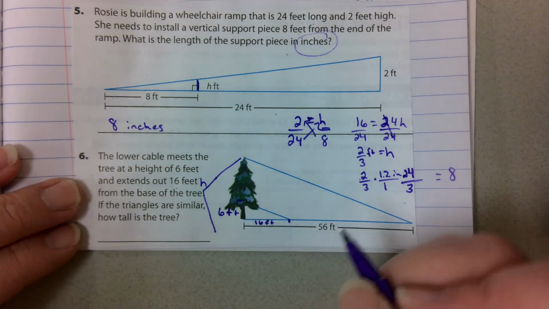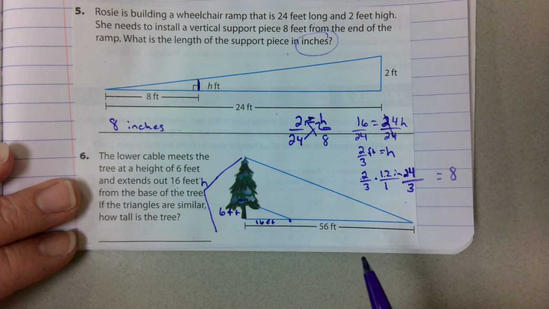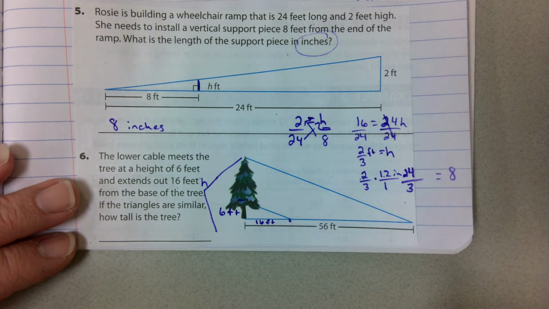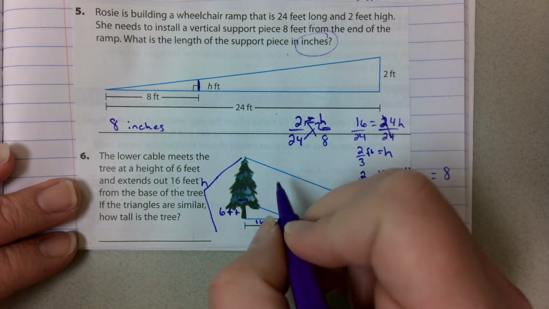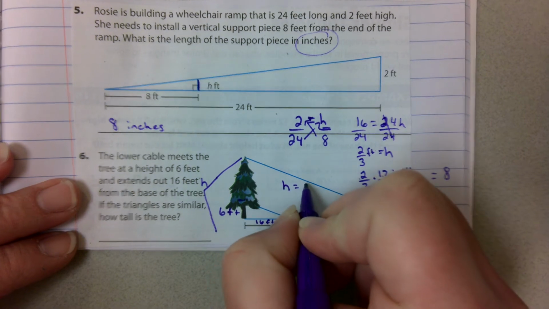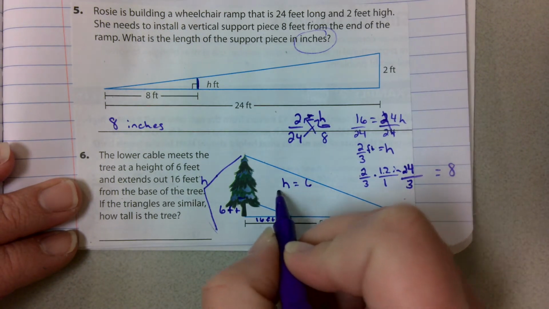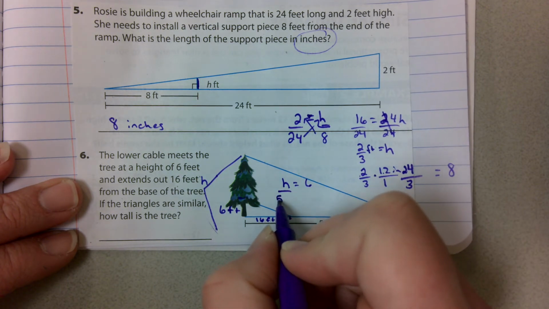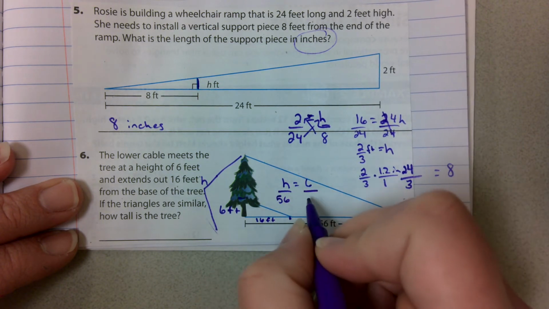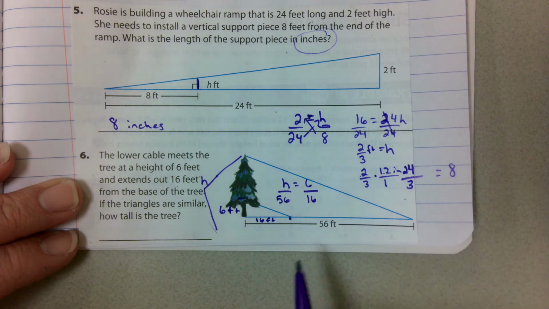All right, so let's set up a proportion. Which way do I want to go? Why don't we do h is equal to 6. So h, this is big and this is little. And so 56 over little is 16.